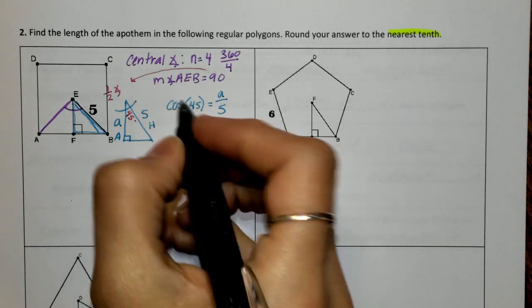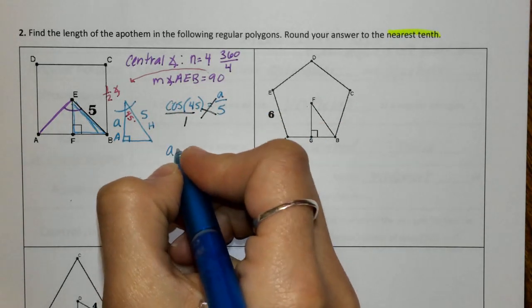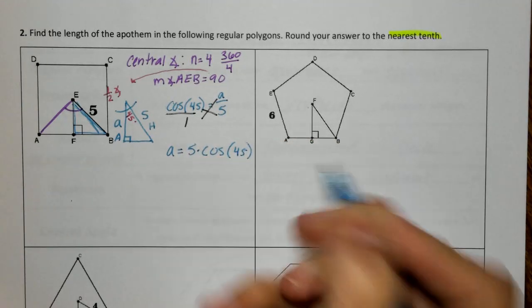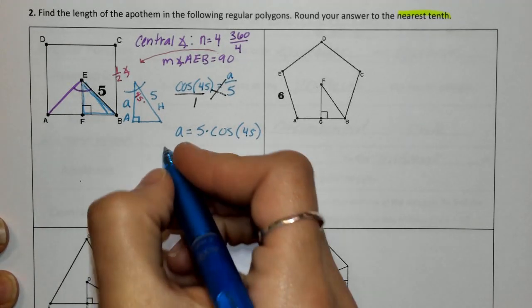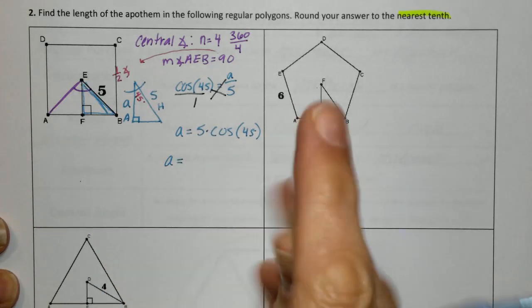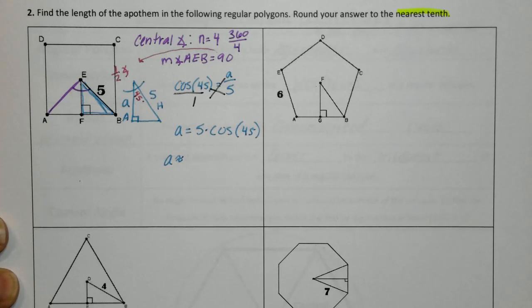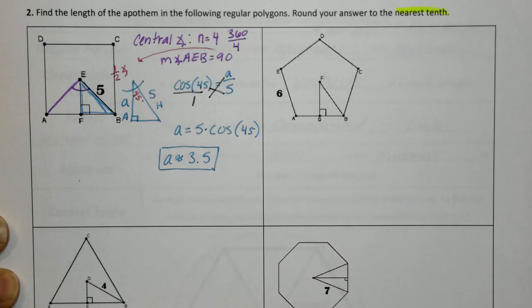Now if we solve this by setting up a proportion and cross multiplying, we're going to find that our apothem is going to equal 5 times the cosine of 45. Because we are doing trigonometry, please make sure that your calculator is in degree mode, extremely important. When we plug this in and we round to the nearest tenth, your apothem is going to wind up approximately 3.5. Okay, find the central angle, draw the half triangle to the side, take half of that angle, and then figure out how we're going to solve it.